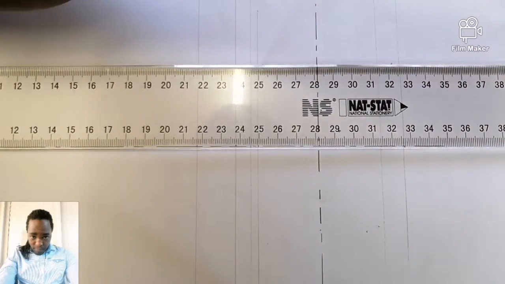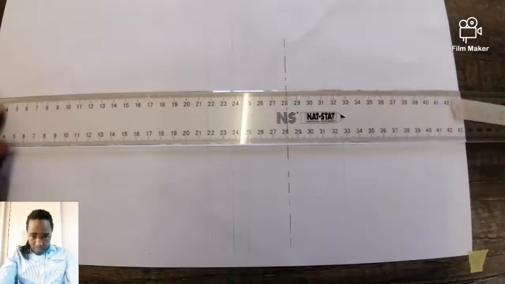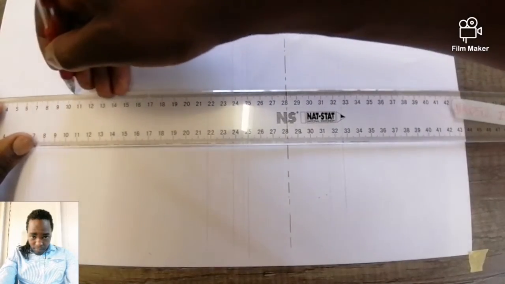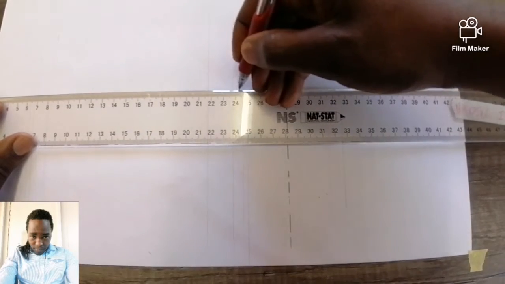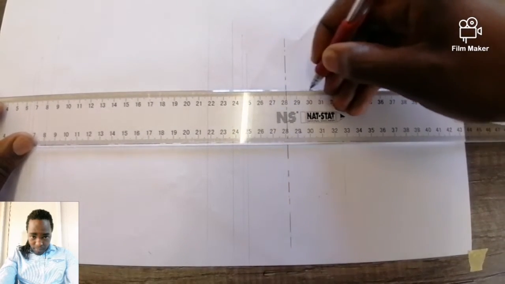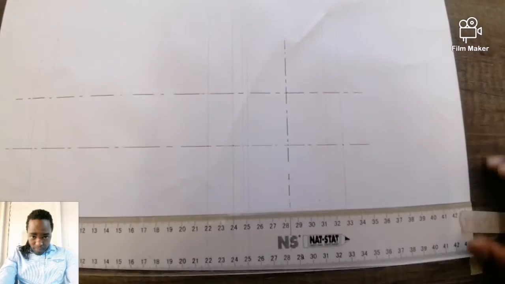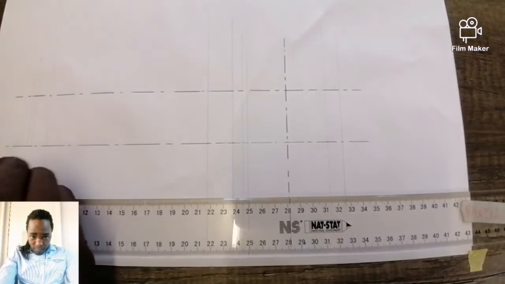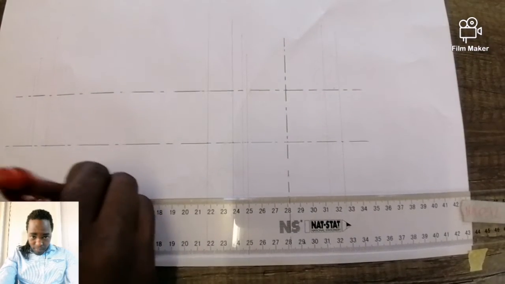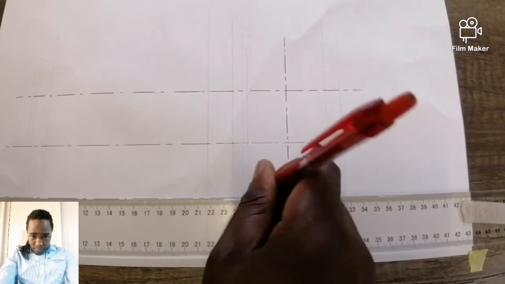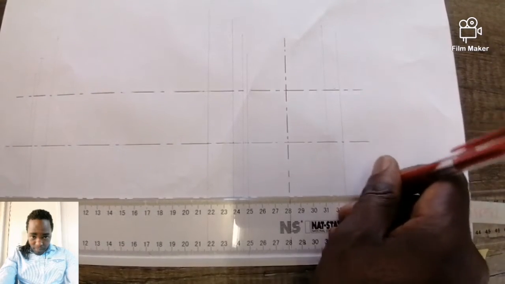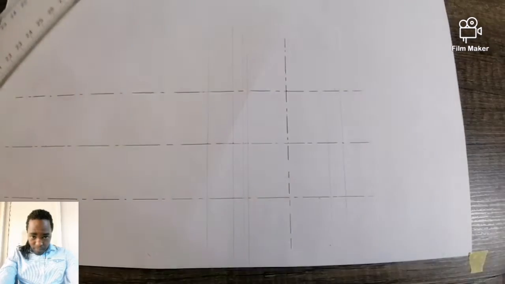I can even add the side center, like this.